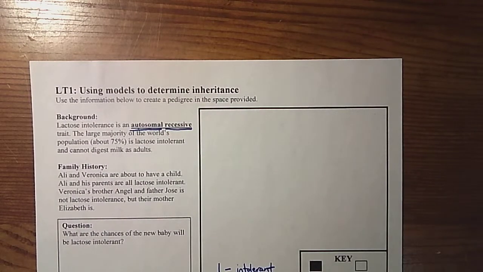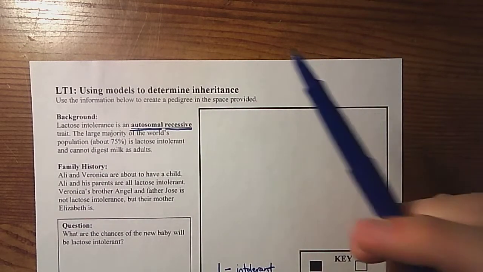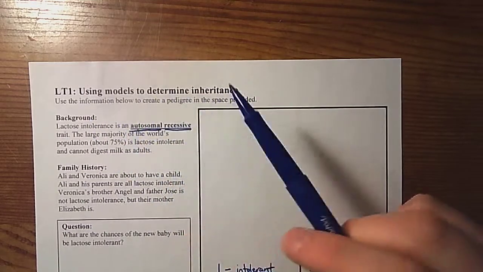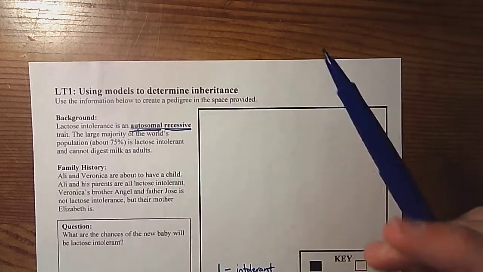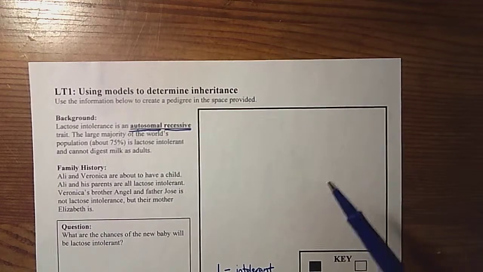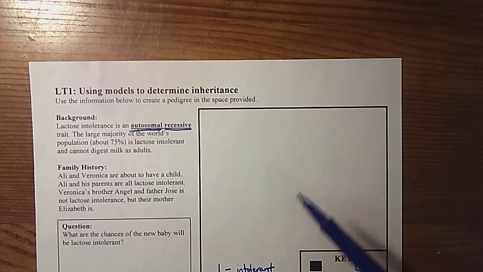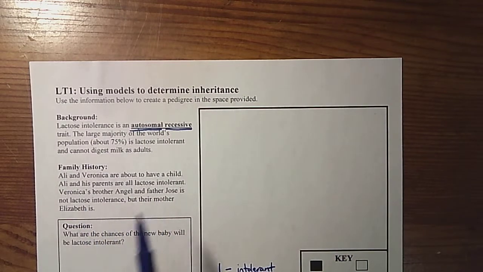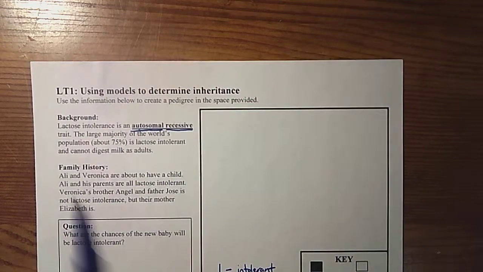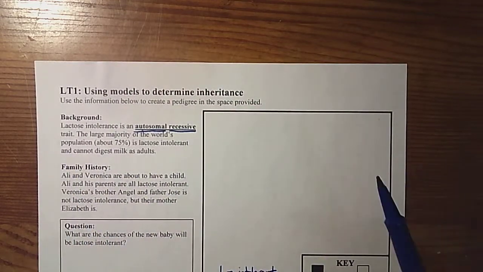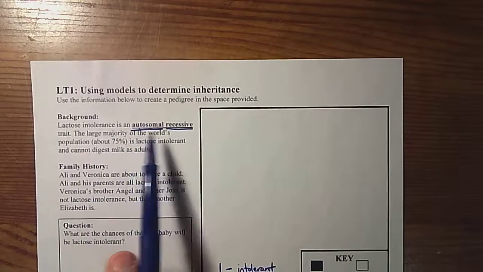Hello everyone, it's Mr. Wolfe here, and in this video I'm going to be introducing LT1, using a model to determine inheritance. What we're doing is constructing a pedigree, a family history, and from that family history we can make a Punnett square to determine the probability of two people having a child with a certain trait. In this case we're talking about lactose intolerance, and lactose intolerance is autosomal recessive.